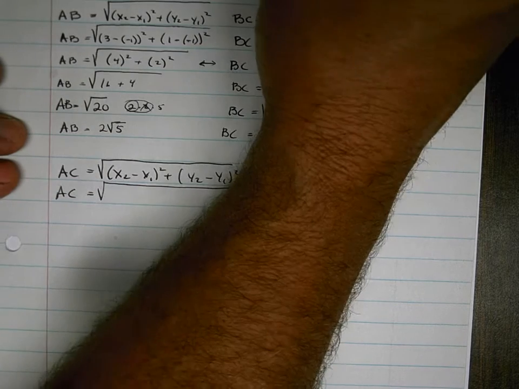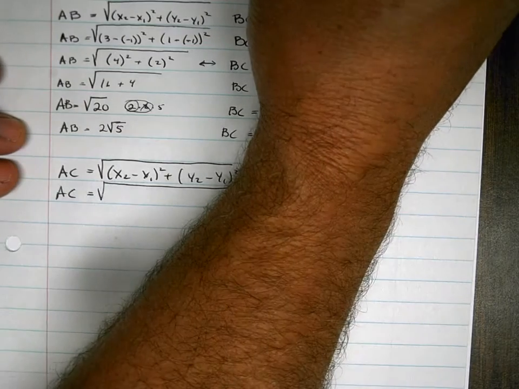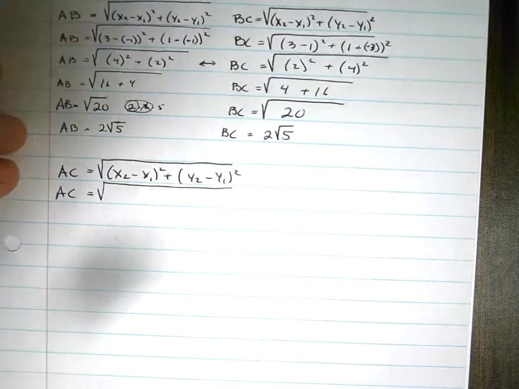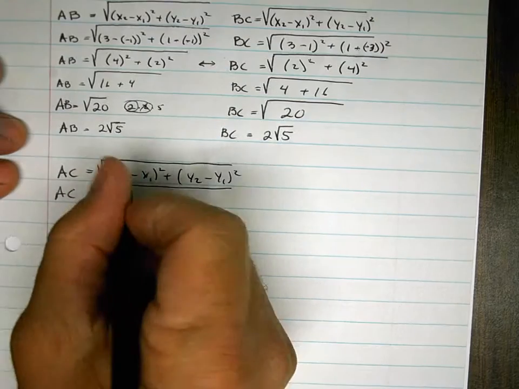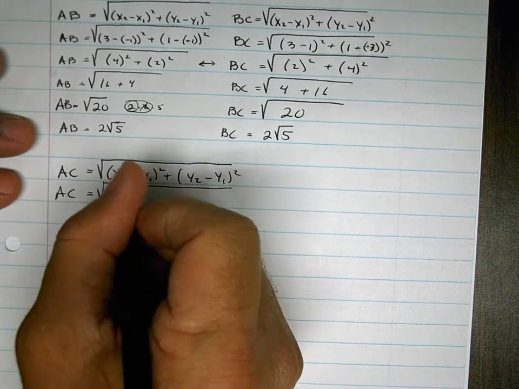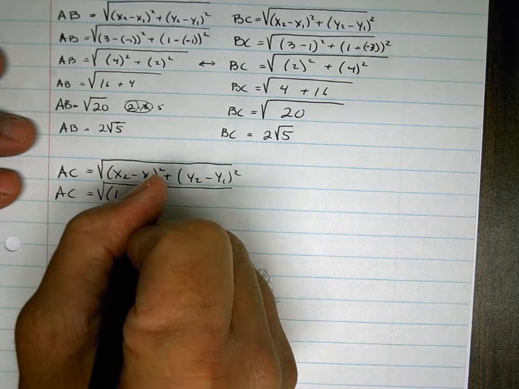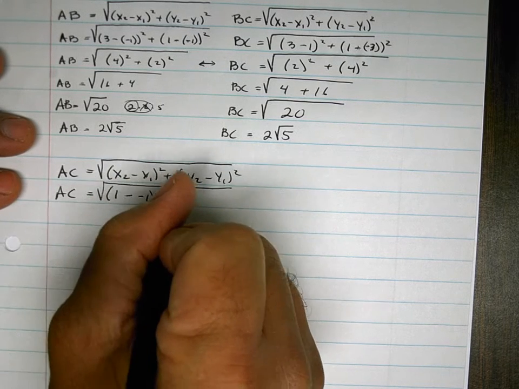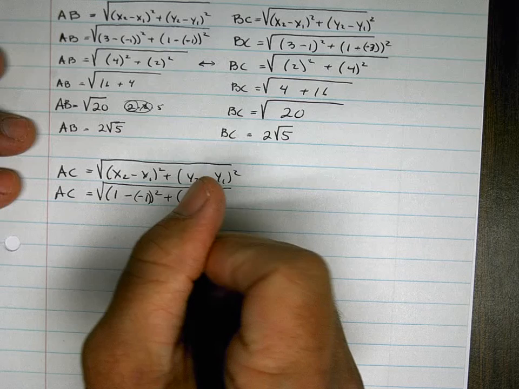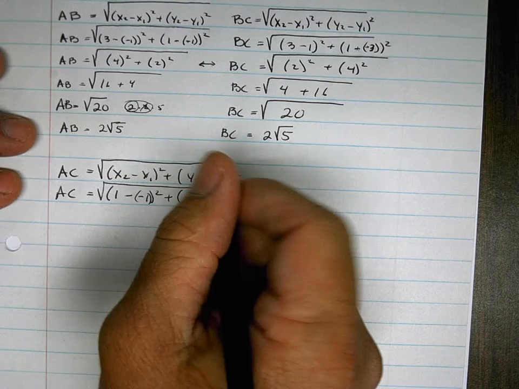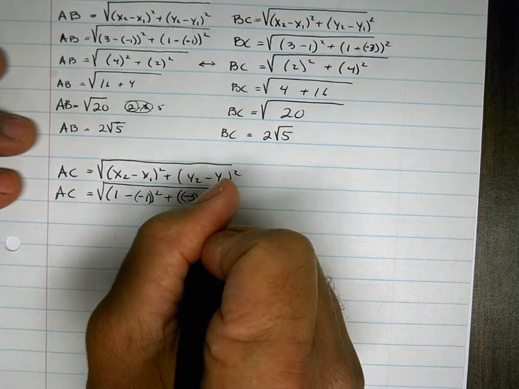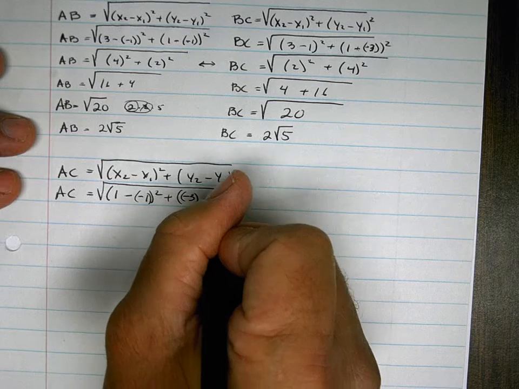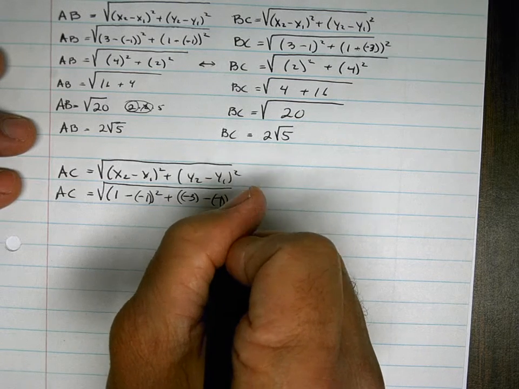So let's change C to x2 and y2. So now we have the square root of (1 minus negative 1) squared plus (negative 3 minus negative 1) squared.